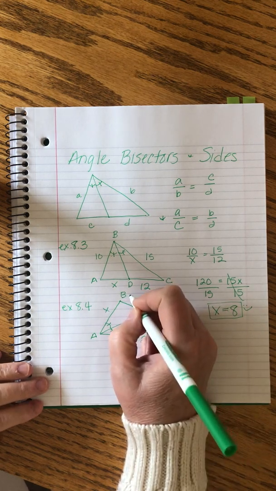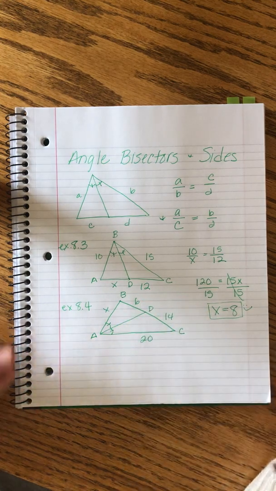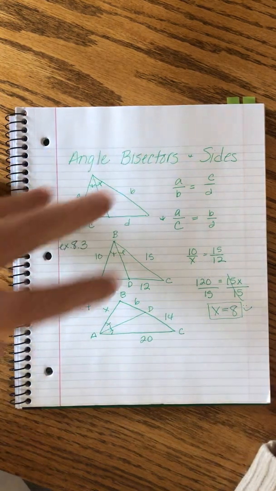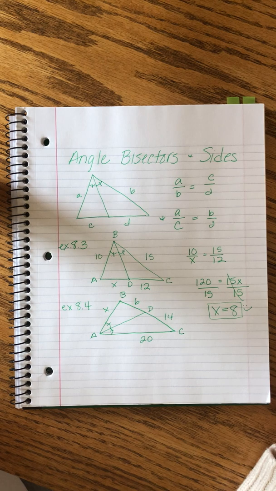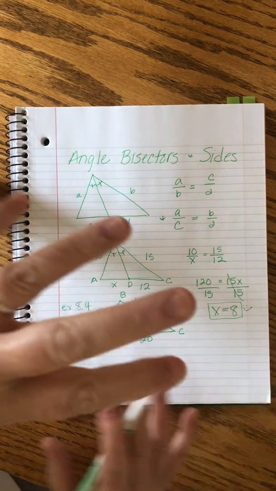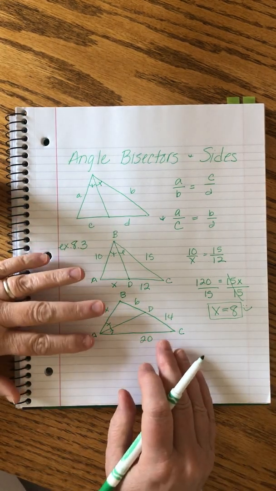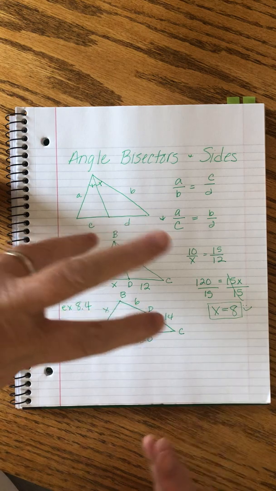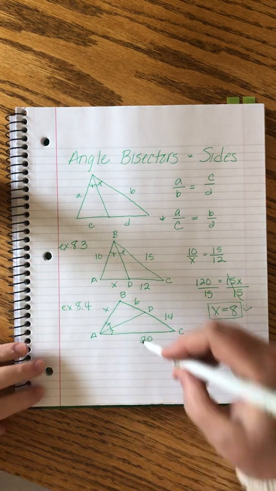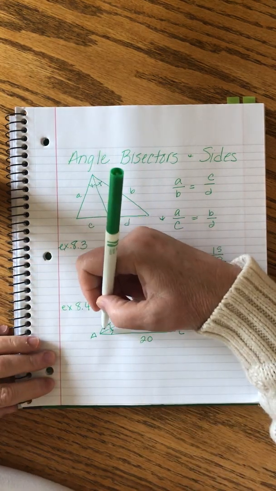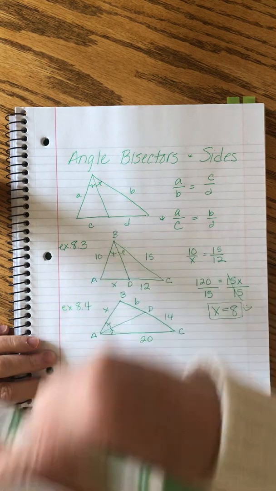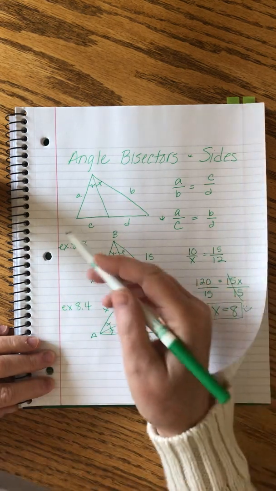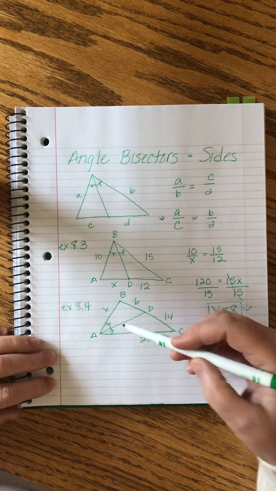14 and 6. So we're gonna use this same idea that the angle bisectors create proportional sides. But I just have to be careful about how I set up my proportion because everything's tipped sideways. So I kind of turn my head around and reorient it so this is at the top, and then I use the same pattern of grabbing the number.